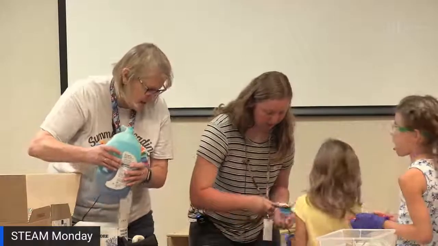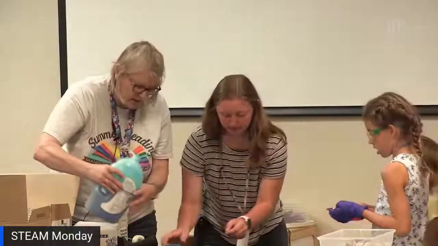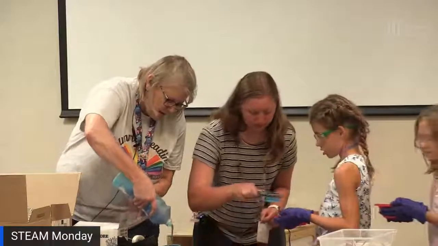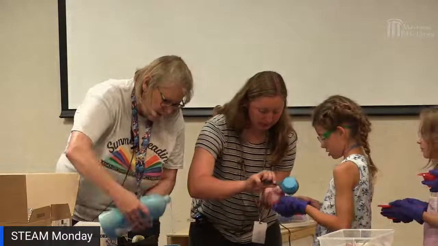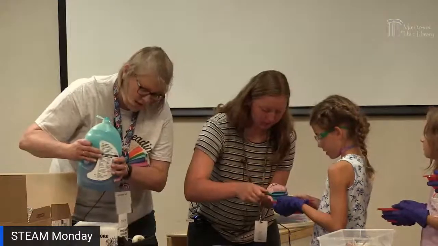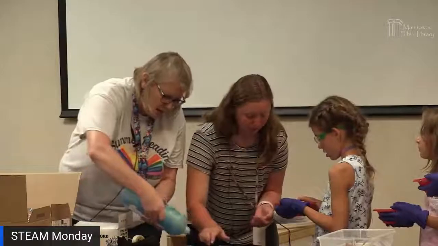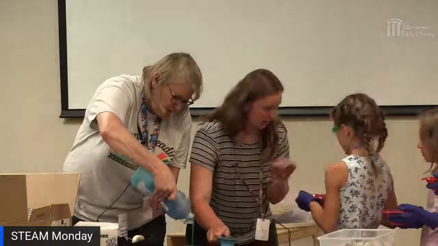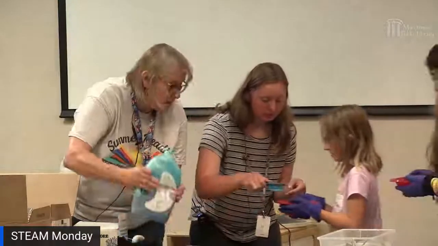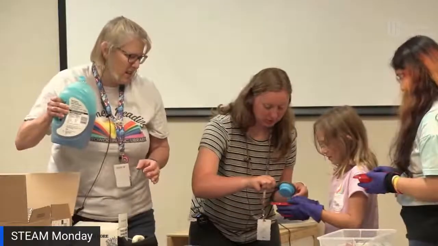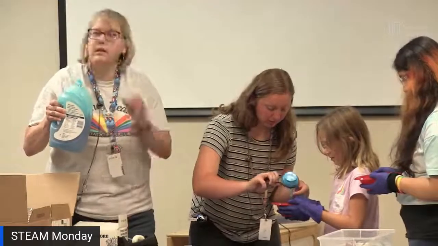Perfect. Stir it gently. Make sure not to cause any foaming. Make sure you hold it up so you don't spill it. There we go. Try not to cause any big bubbles.